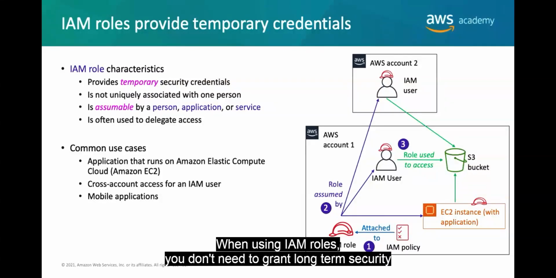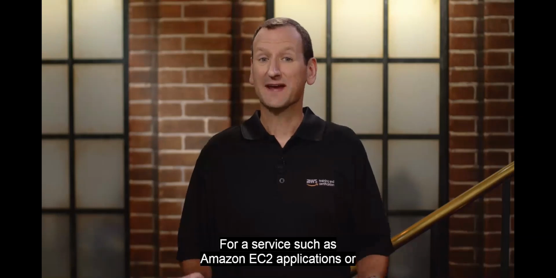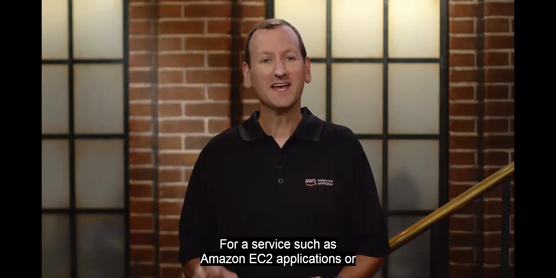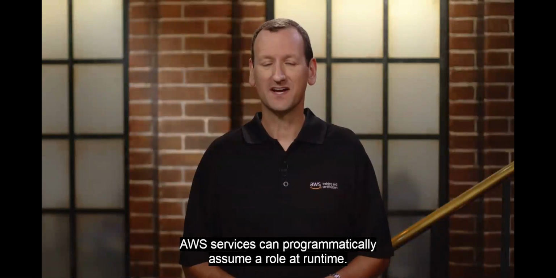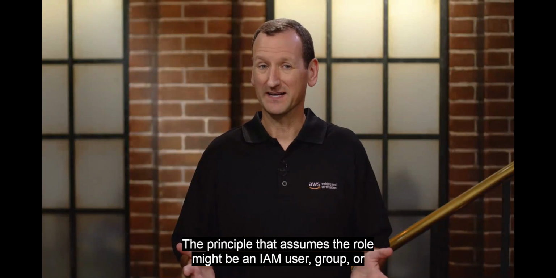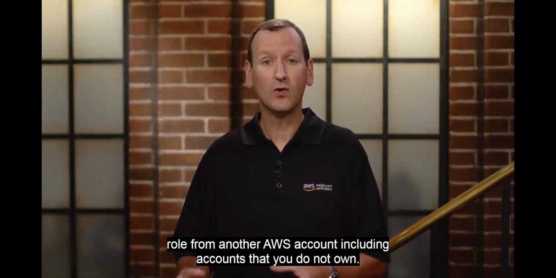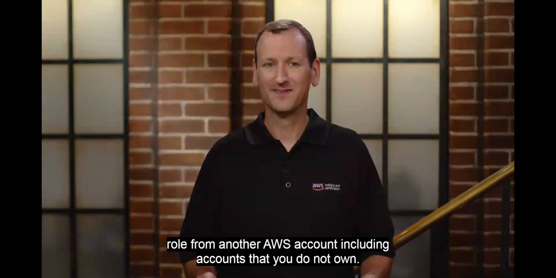When using IAM roles, you don't need to grant long-term security credentials to each entity that requires access to a resource. For a service such as Amazon EC2, applications or AWS services can programmatically assume a role at runtime. The principal that assumes the role might be an IAM user, group, or role from another AWS account, including accounts that you do not own.